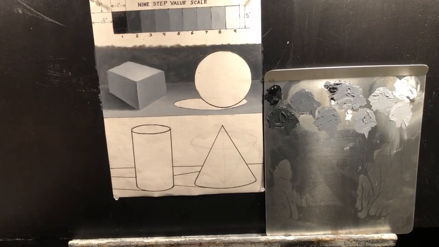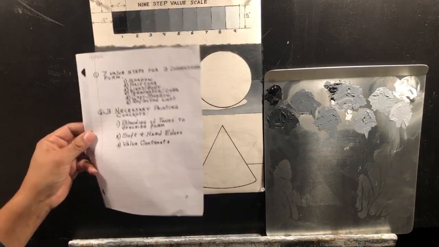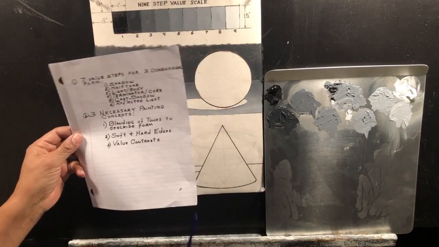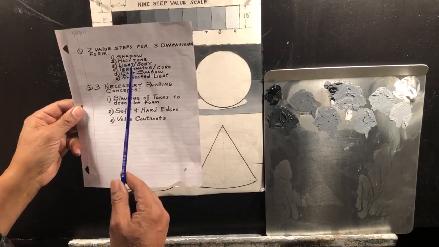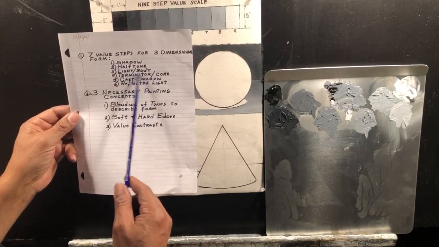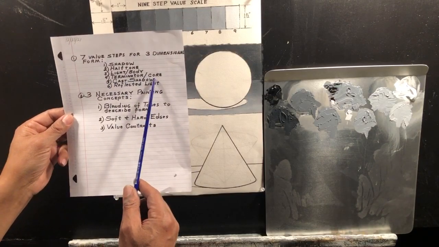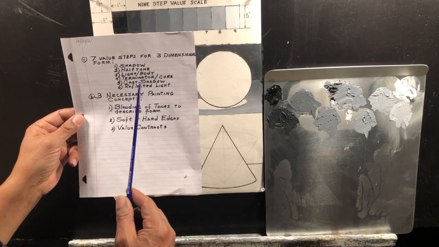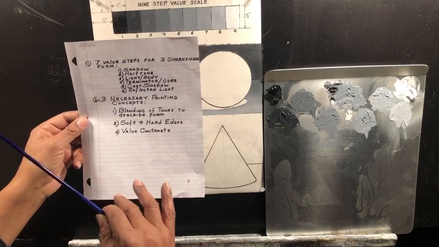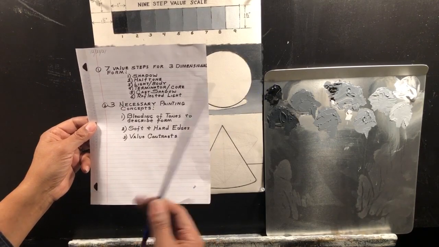Actual sphere. This is where things come in now. I've boiled things down to about 7 value steps for a three-dimensional form. You've got your shadow, halftone, the light or the body, as I sometimes call it, the shadow terminator or the core. You've got the cast shadow sometimes if the object is on the ground or a ground plane. Sometimes objects can be in the air.